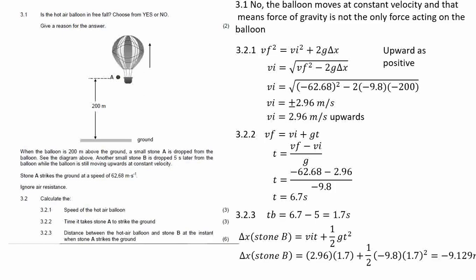We substitute our values, and we get our answer, which is negative 9.129 meters. After that, we'll calculate the distance for the balloon. Remember that the balloon was moving, so it also moved for 1.7 seconds. So we'll use the time to calculate the distance that it moved, and substitute into our formula.